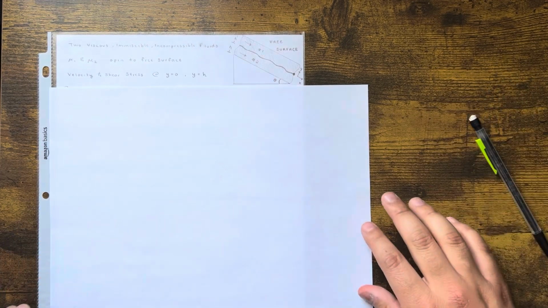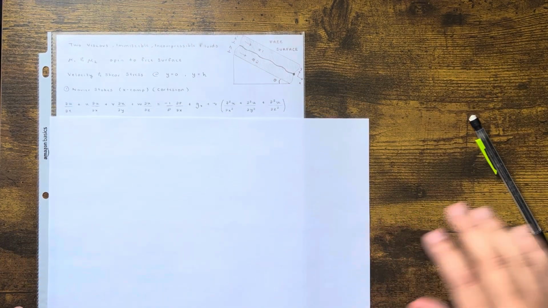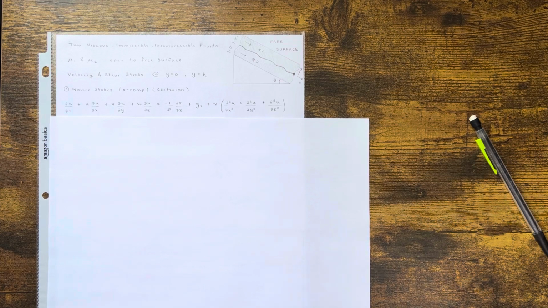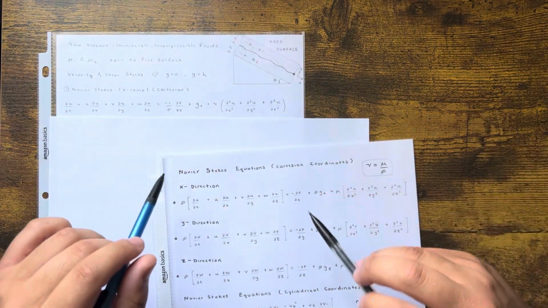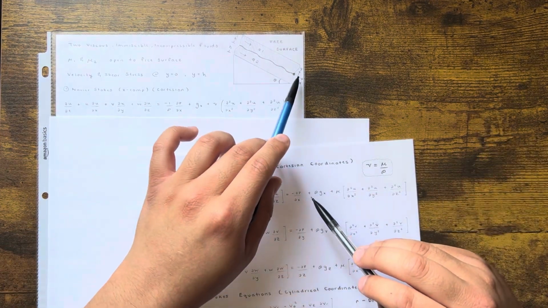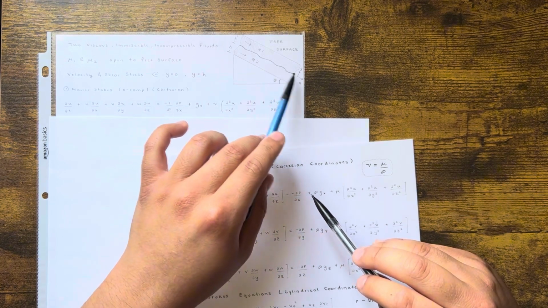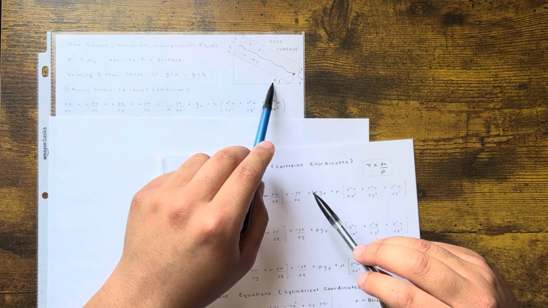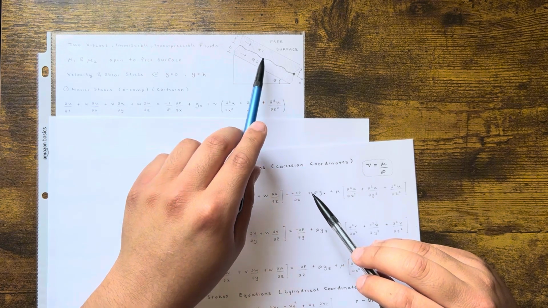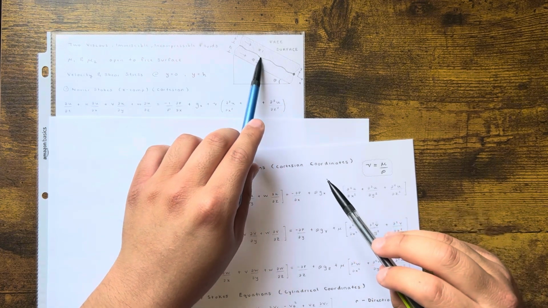So, just like all the other problems, we're going to start off with the equation itself. This is in the x direction, and this is your coordinate system. You want to tilt it. You don't want to keep it at the traditional xy, because then you're going to have two components for g, because g is the gravity of the fluid, and it's pointing straight down.